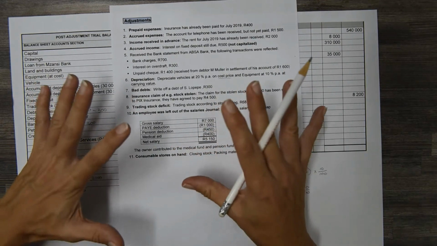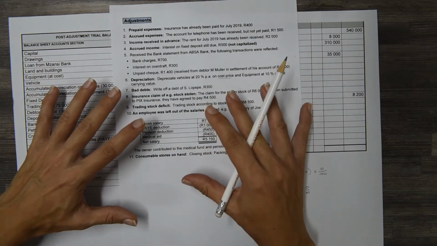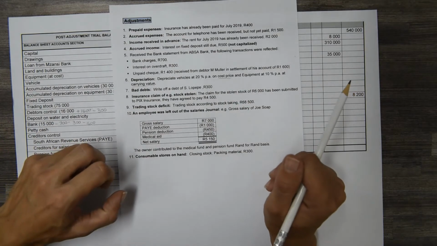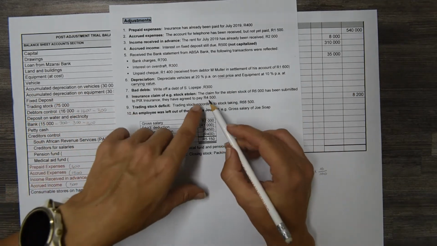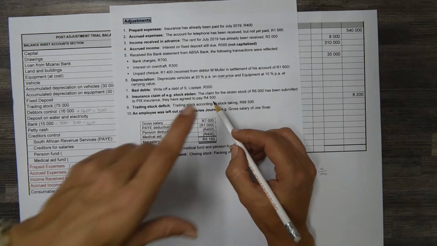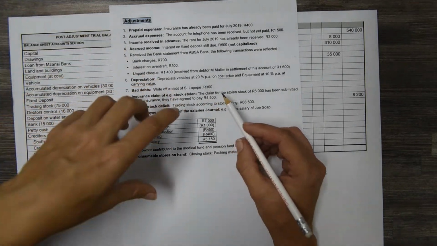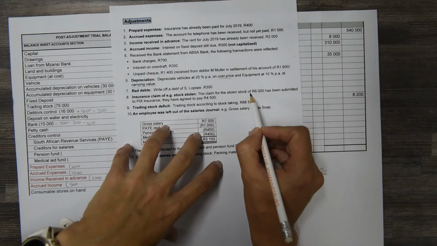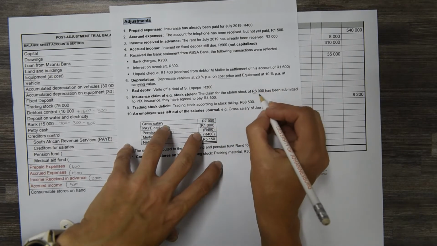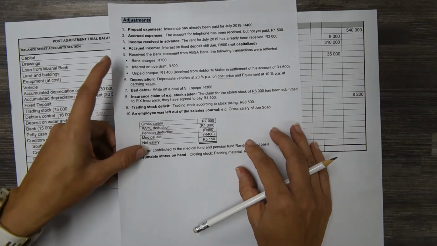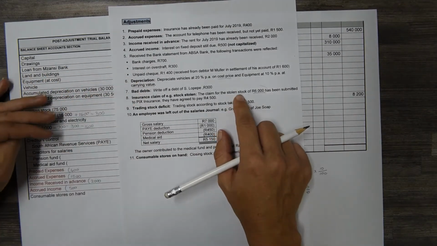Now, normally when this happens at the end of the financial year, you haven't received the money from the insurance yet. What you also need to remember, the insurance gives it to you in money. So you will have to go and replace the stock. So your stock will reduce with the full 6,000 Rand. So I'm going to subtract the full 6,000 Rand from the trading stock account.